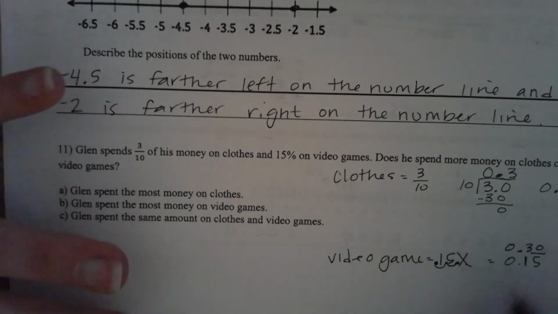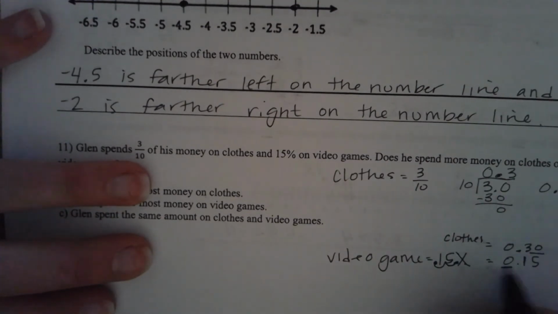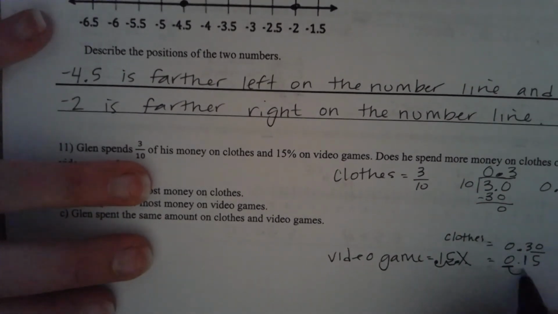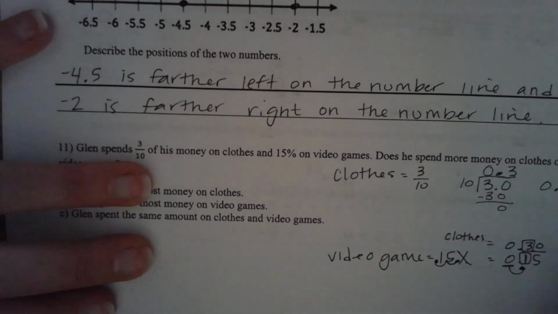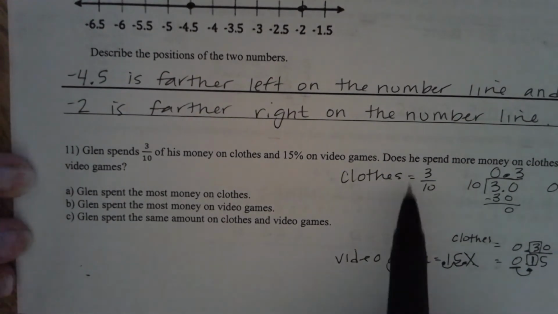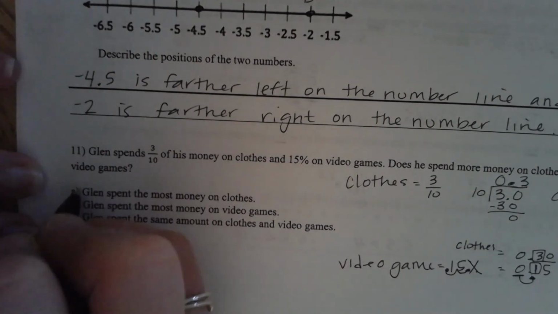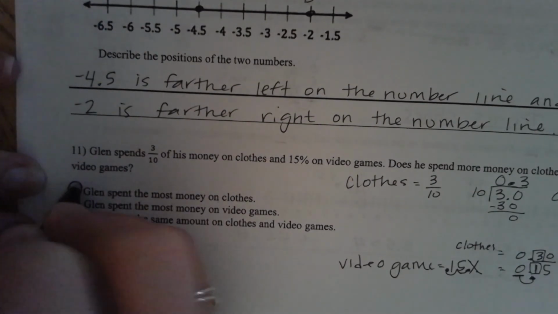So I have to decide which of these numbers is bigger, and that's my clothes. So I start in ones place, they're tied, I move to the next place value. I have a 3 and a 1. 3 is bigger, which tells me that 3/10 is going to be bigger than 15%, which means he spends more money on clothes, which is A.